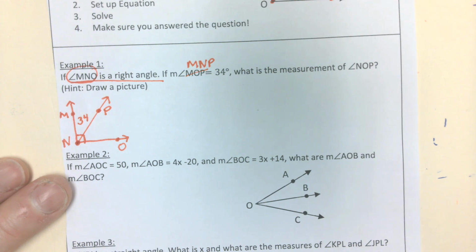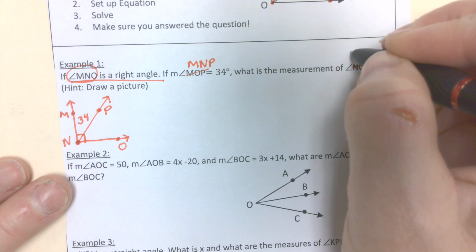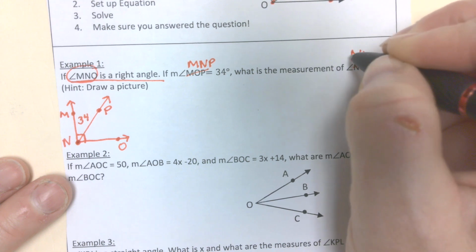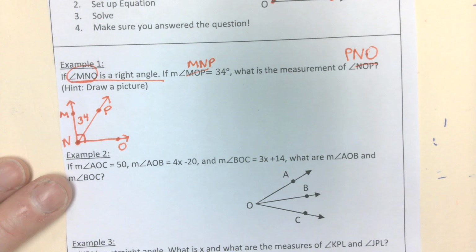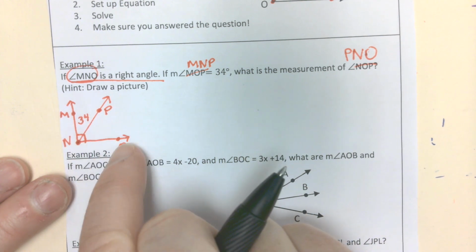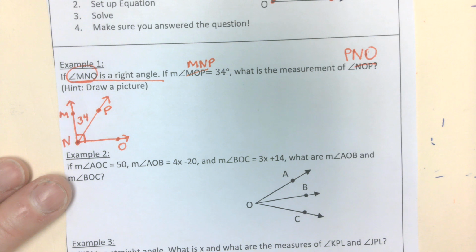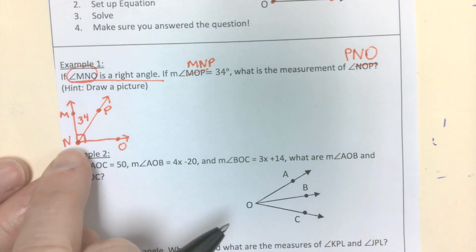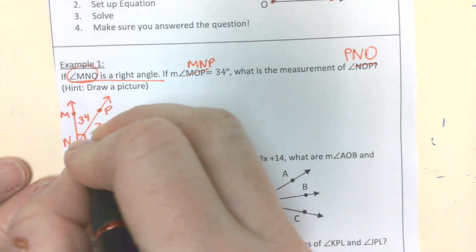So it asks, what's the measure of, this should be P-N-O according to how it's drawn. P-N-O. So we know this is 90 degrees. This is 34 degrees. So we need to find this.